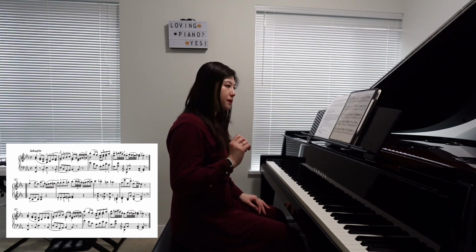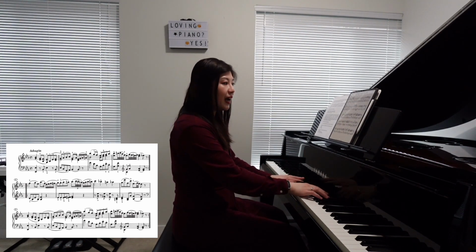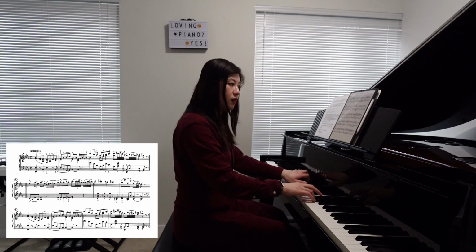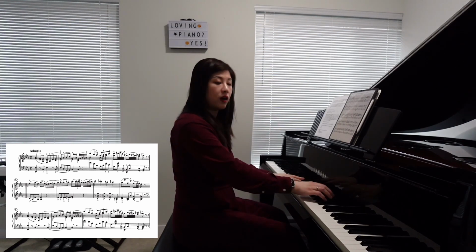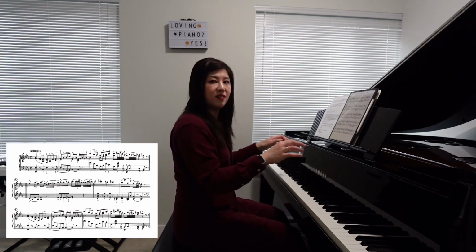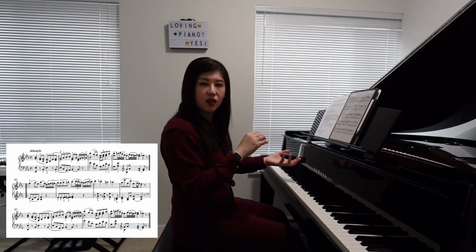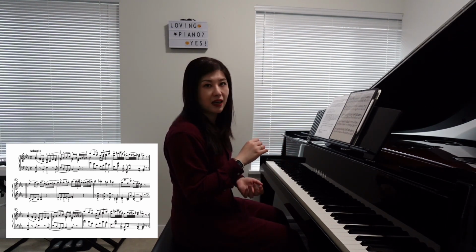The second puzzle: in measure 3, there are 4 staccato notes. If we treat those staccato notes in the normal way, what we learned, probably we will do this. But this kind of staccato does not match the style of the second movement of the Mozart sonata.